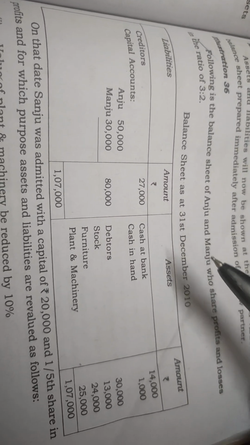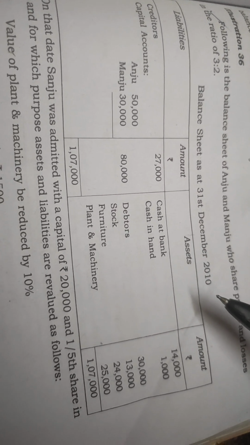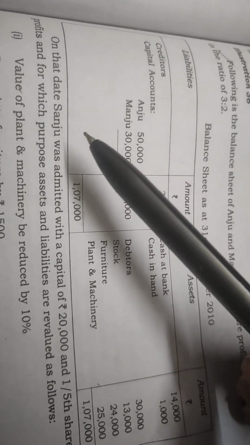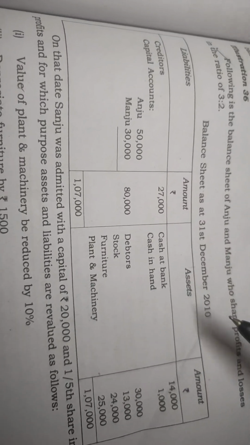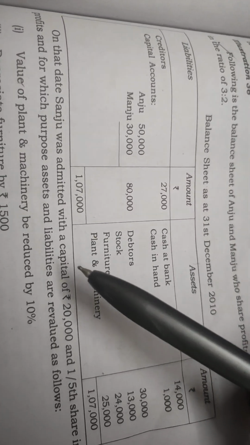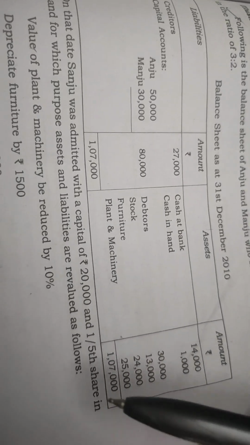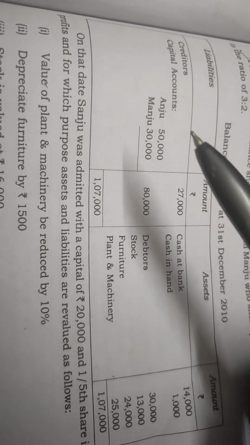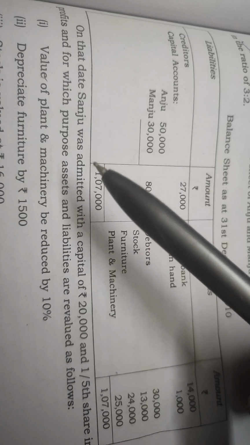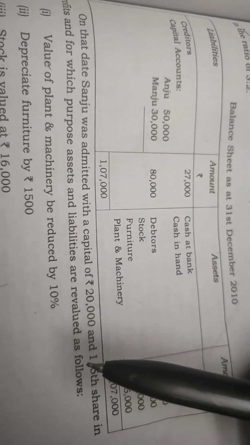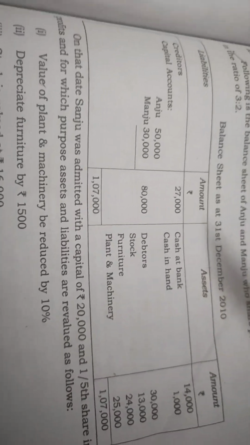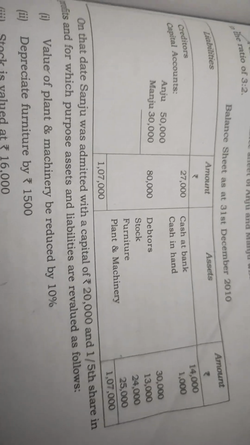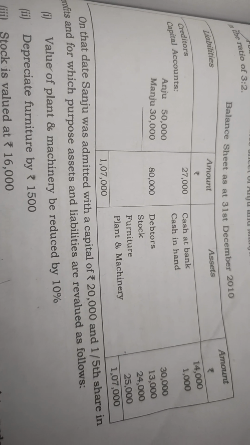The balance sheet as on 31st December 2010 is given, and on that date, Sanju was admitted with a capital of 20,000 and 1/5 share in profits, and for which purpose assets and liabilities are revalued. A partner is admitted, and so the assets and liabilities have to be revalued.